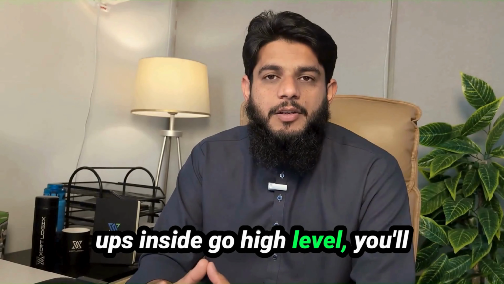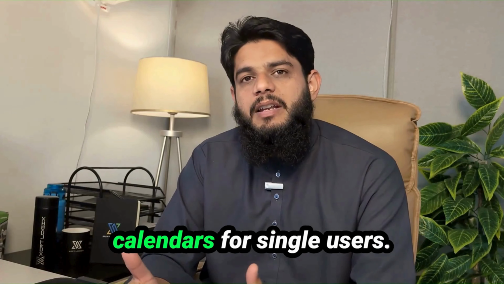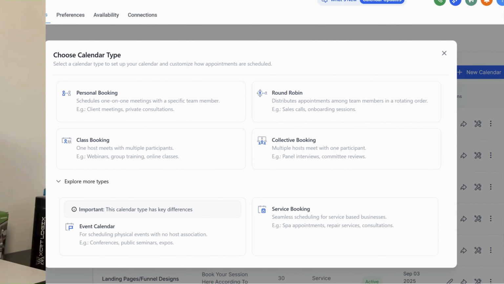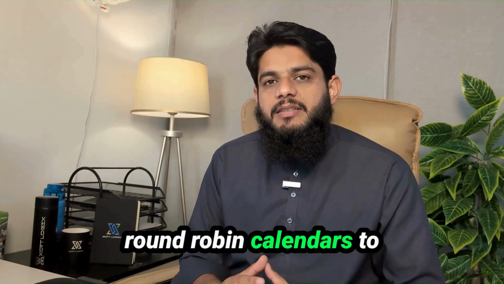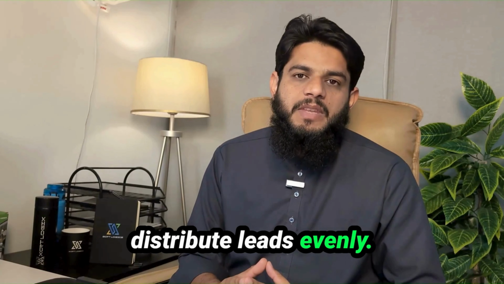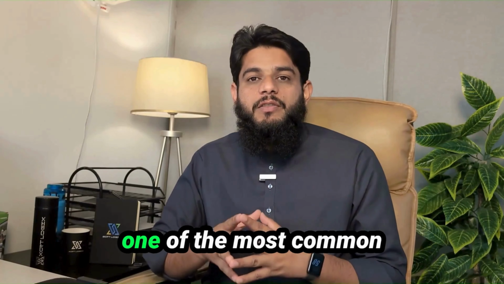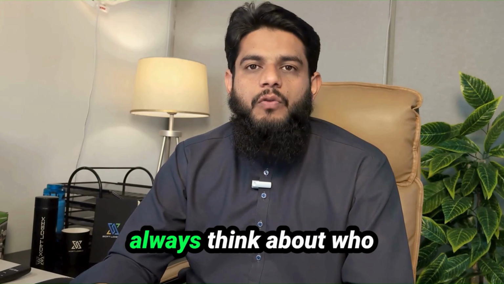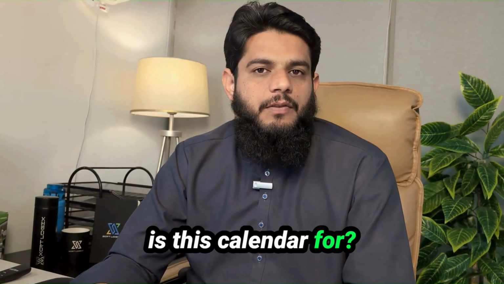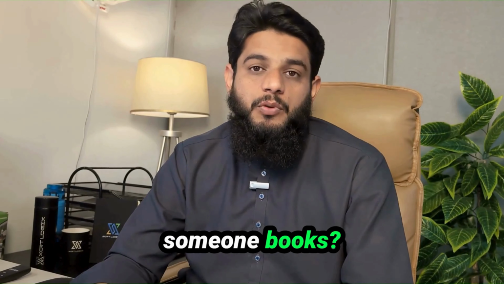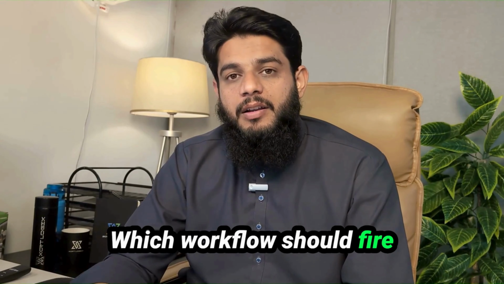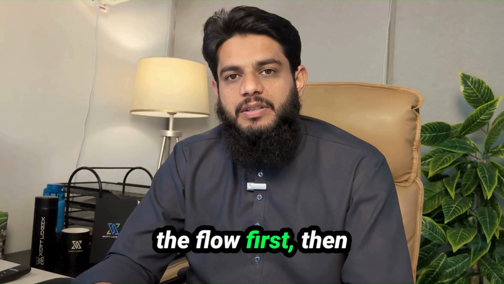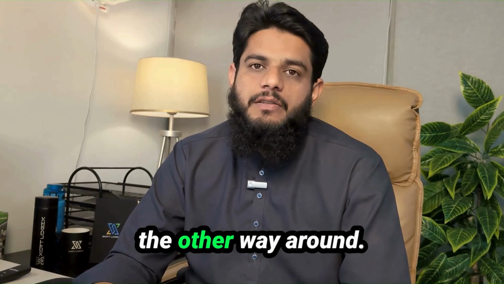Inside GoHighLevel, you'll mainly work with personal calendars for single users, team calendars for sales teams or support teams, and round-robin calendars to distribute leads evenly. Choosing the wrong type is one of the most common beginner mistakes. While creating a calendar, always think about who this calendar is for, what happens after someone books, which workflow should fire, and who owns the appointment. Professionals design the flow first, then connect the calendar, not the other way around.